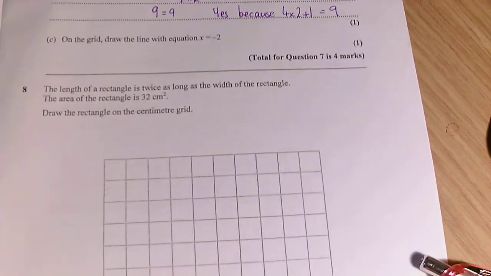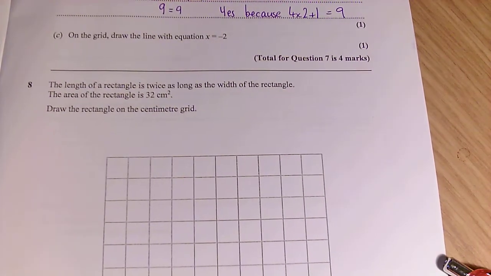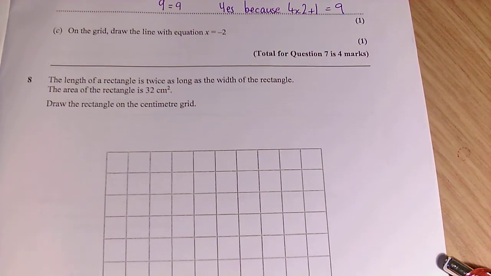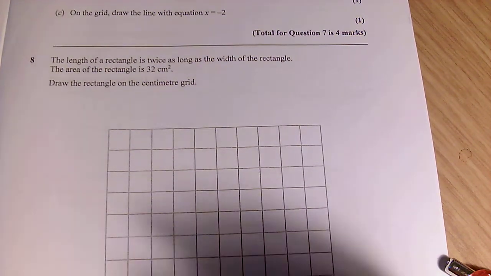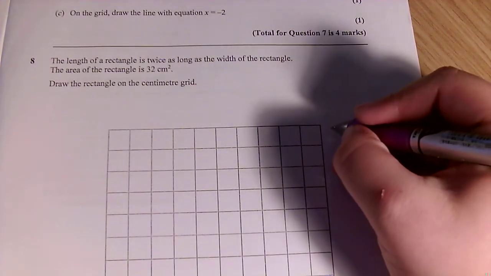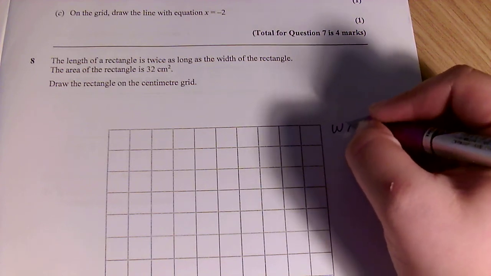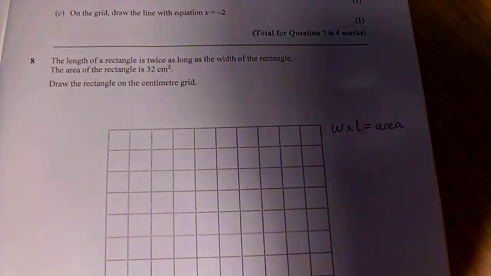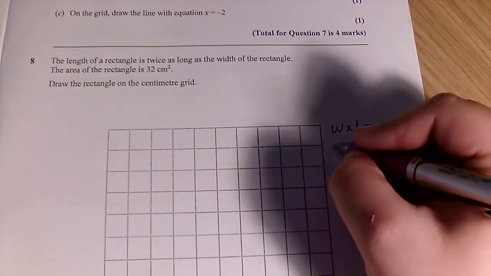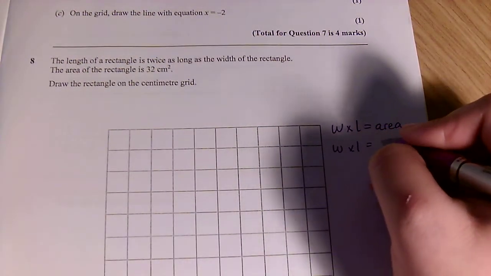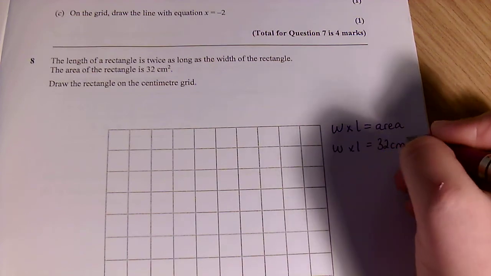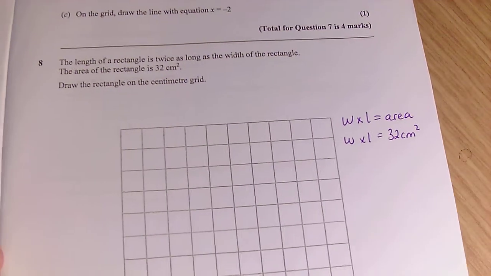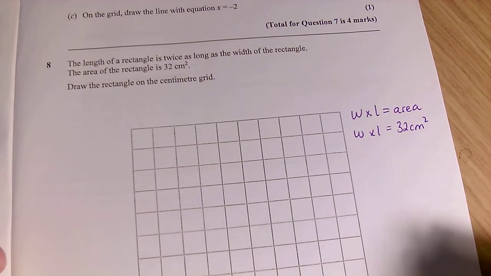Question 8. The length of the rectangle is twice as long as the width of the rectangle. The area is 32 centimetres squared. Draw the rectangle. Okay, so I know that the area of a rectangle is base or width times by length equals the area. So we know the width times by the length equals 32 centimetres squared. So I'm going to think of two numbers that multiply to give me 32, and I'm going to write them over this side.